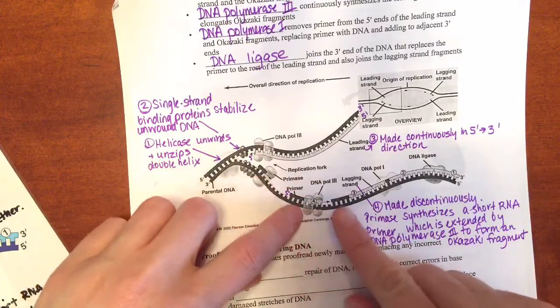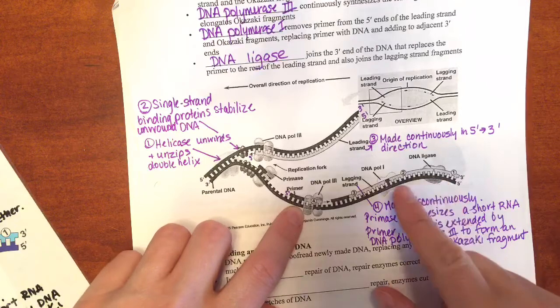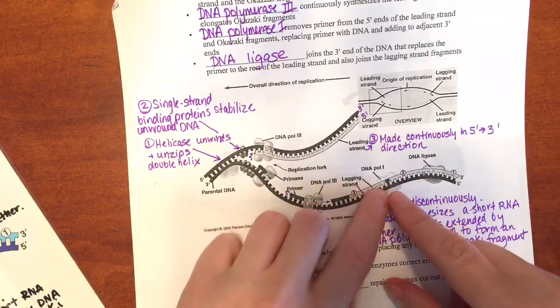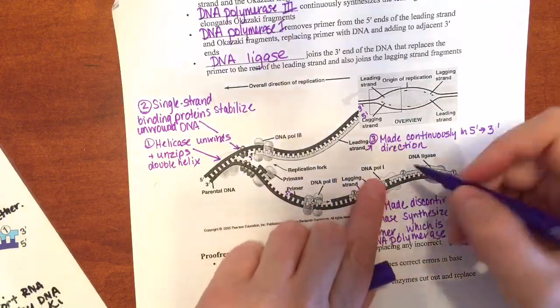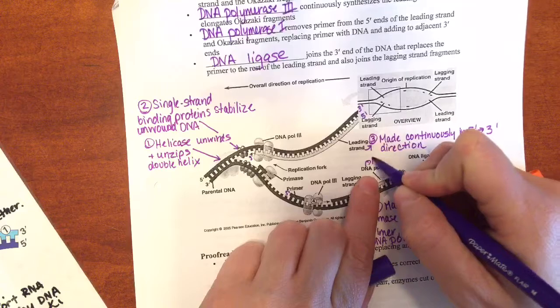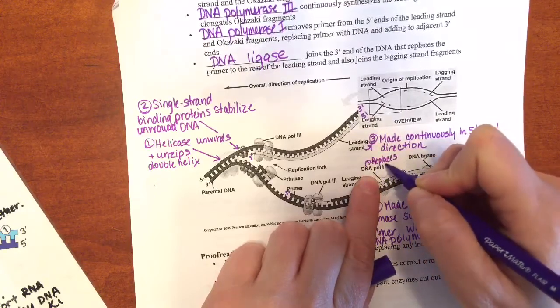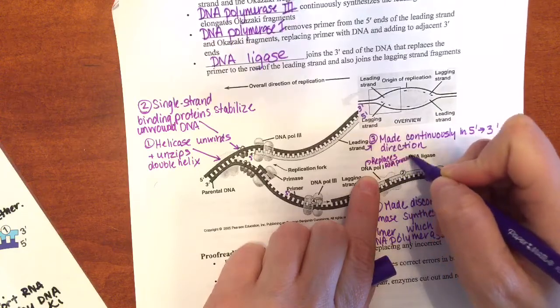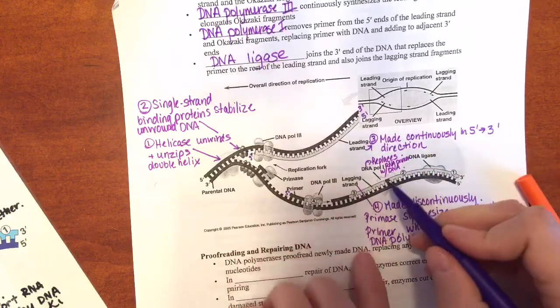All right, so what happens to those Okazaki fragments up here? So we have DNA polymerase 1, remember what that's doing? It's replacing the RNA primer with DNA. So it's doing that.